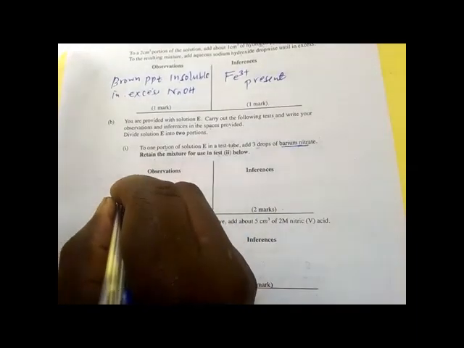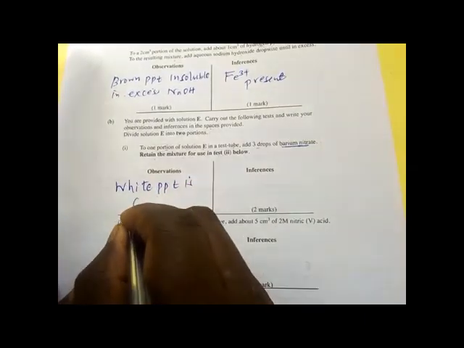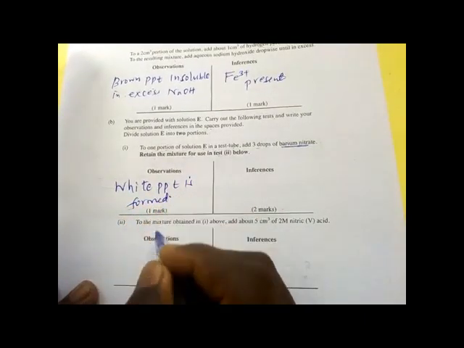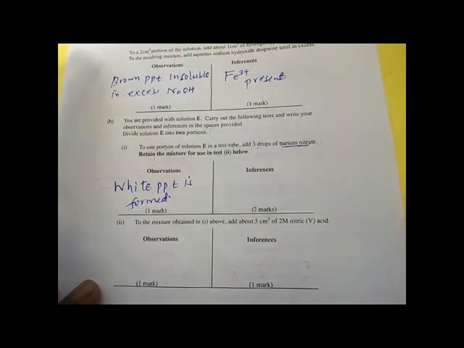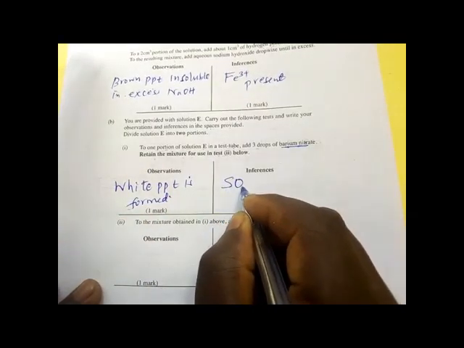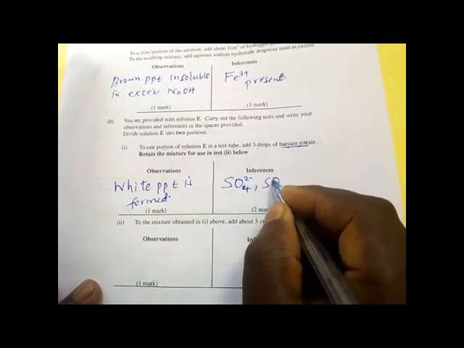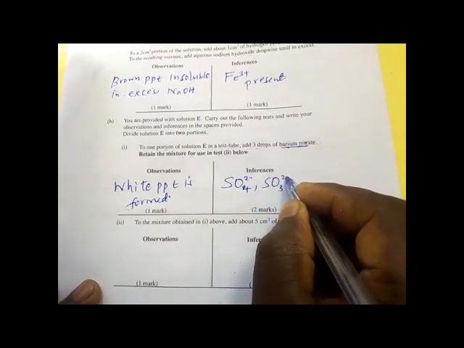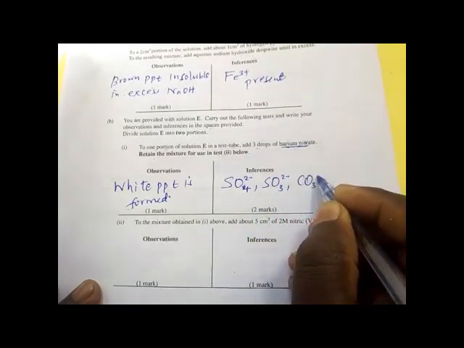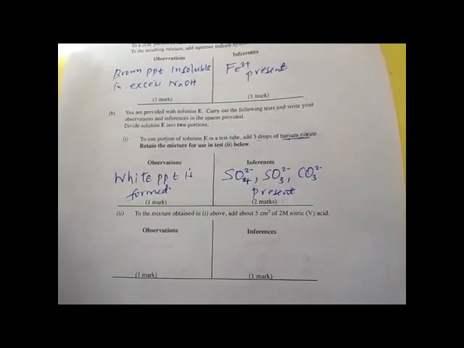A white precipitate is formed. White PPT is formed. We are adding barium nitrate, so definitely the sulfate, the sulfite, and the carbonate are present.